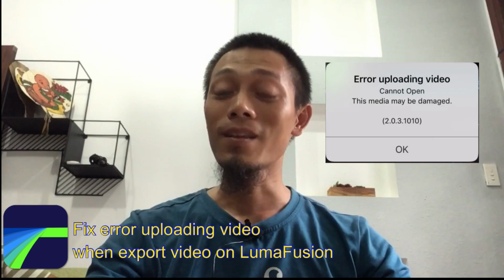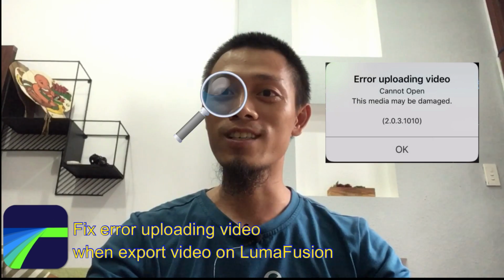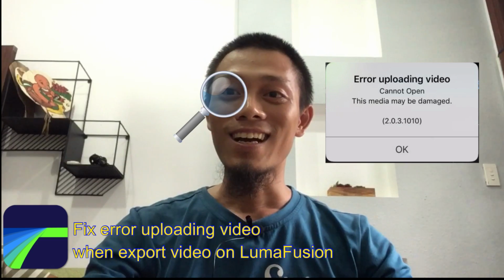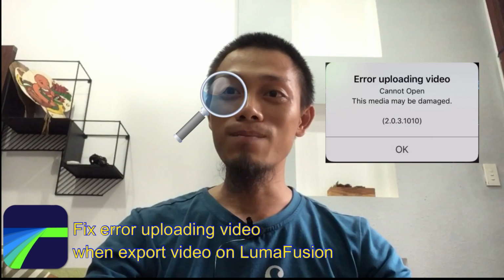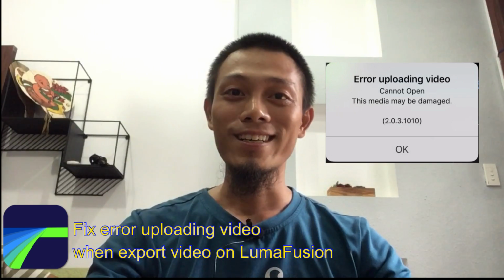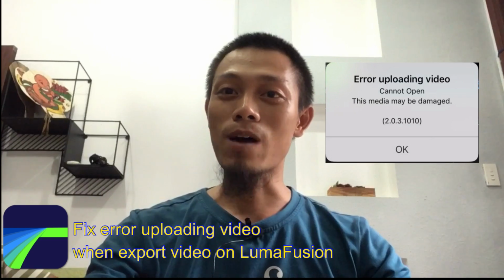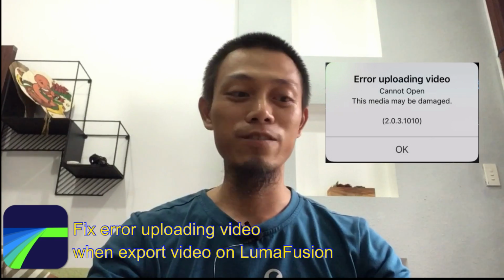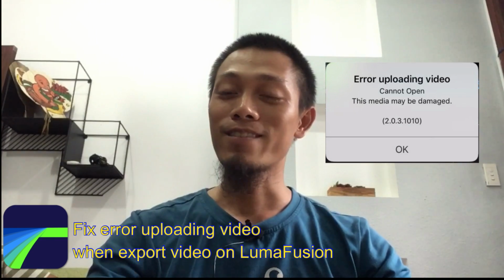After many days of searching for the solution, I think I found a very simple, very easy way to solve this problem when using LumaFusion. Yeah, very simple.